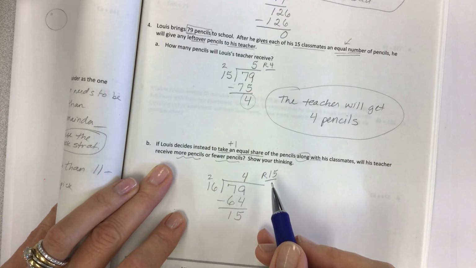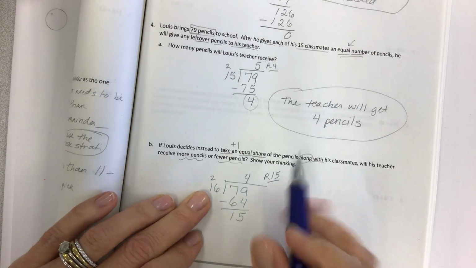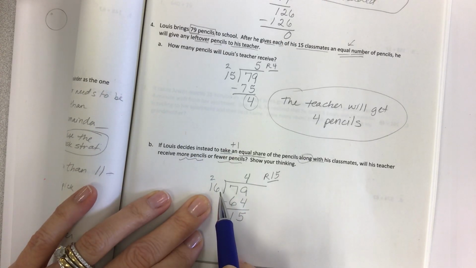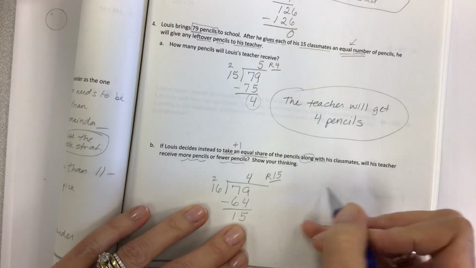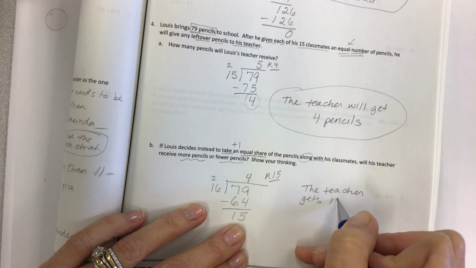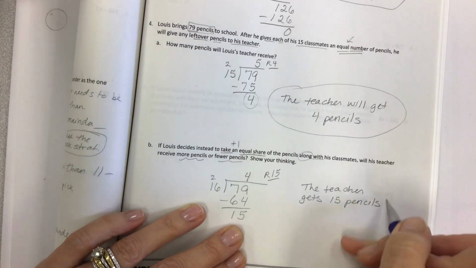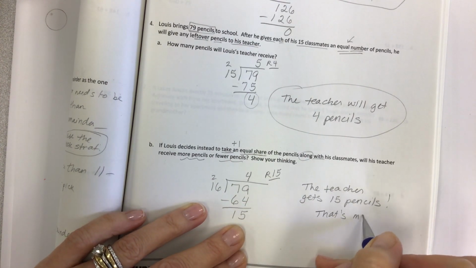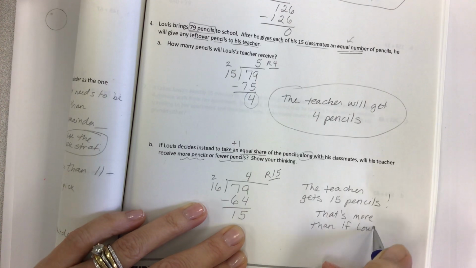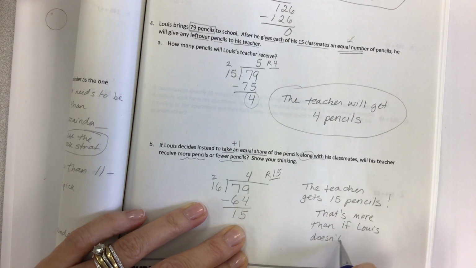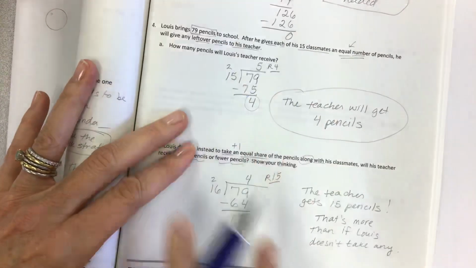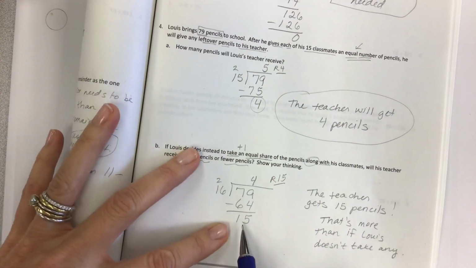So will his teacher receive more or fewer? Well, if all the kids are splitting up, including Lewis, splitting up those 79 pencils and they all get 4, look how many the teacher gets. The teacher, woohoo, gets 15 pencils this time. Okay, that's more. That's more than last time, than if Lewis doesn't take any. Okay, because he has a lot of friends, so that's how that all kind of works out this way. So the teacher's going to get 15 pencils.